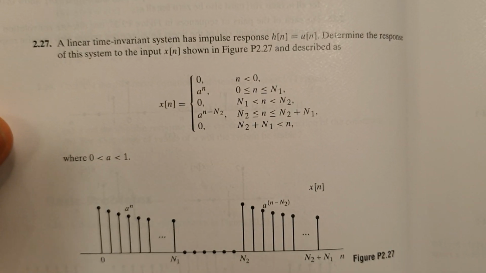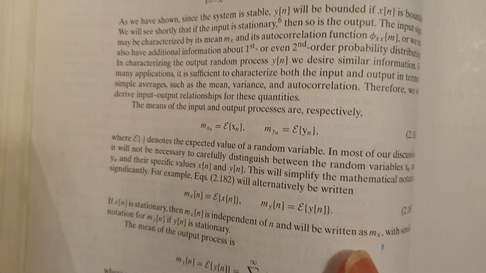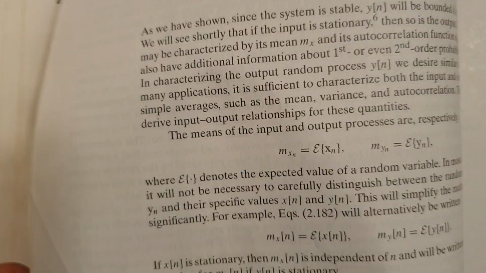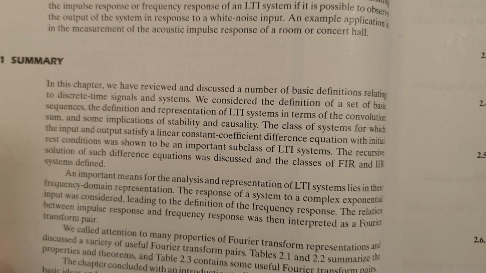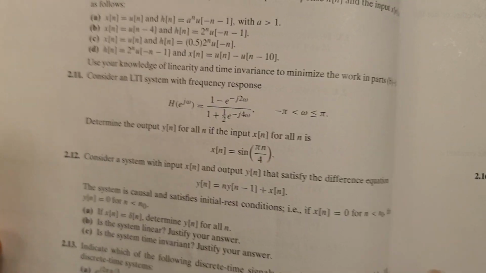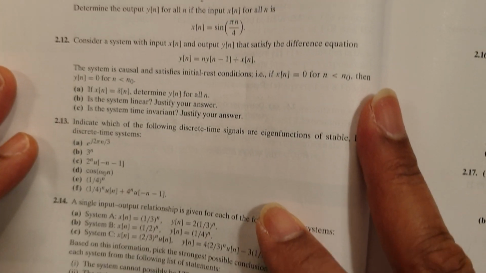Give me a second here. So we come to the textbook and go through exercise 214. Problem 214. Here it is.